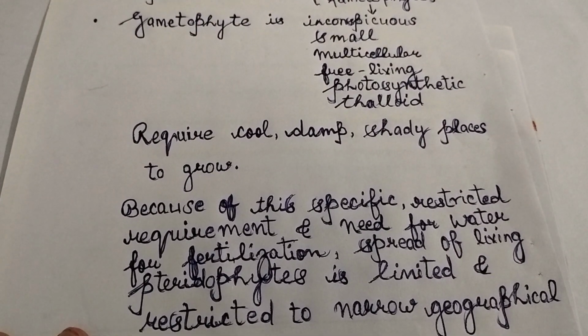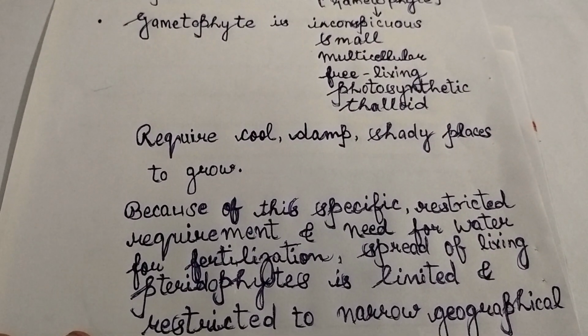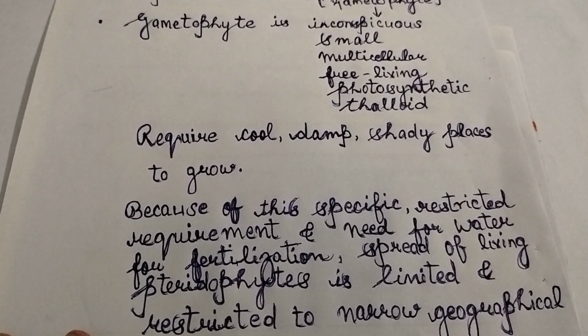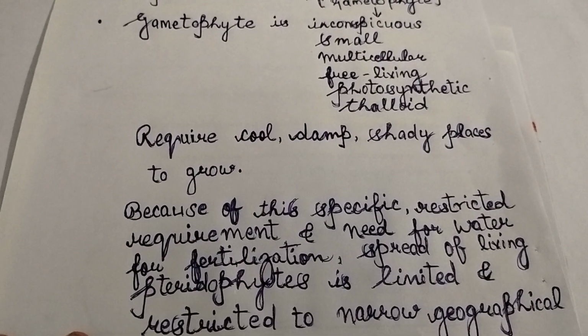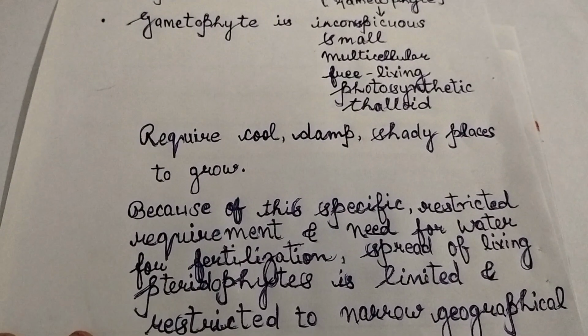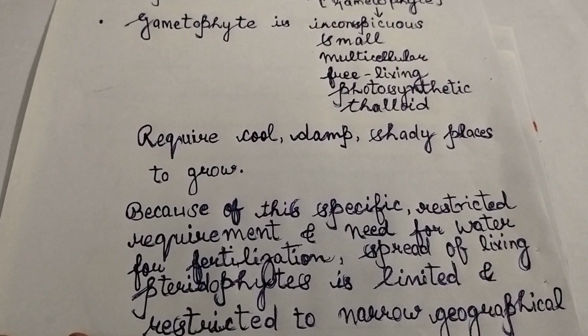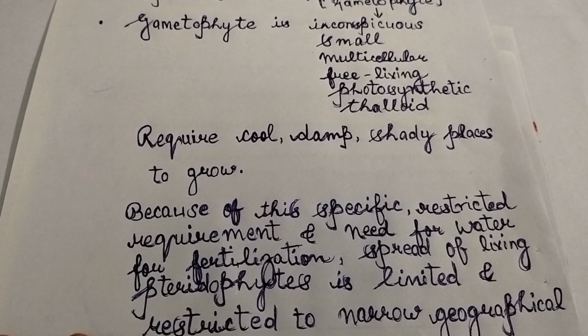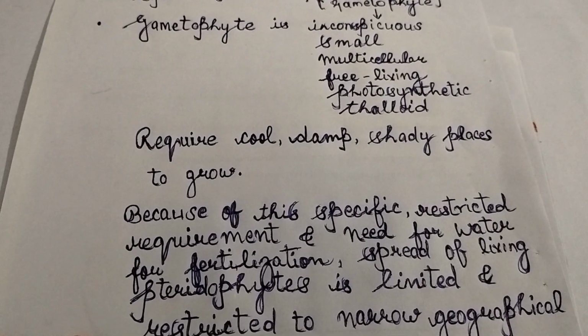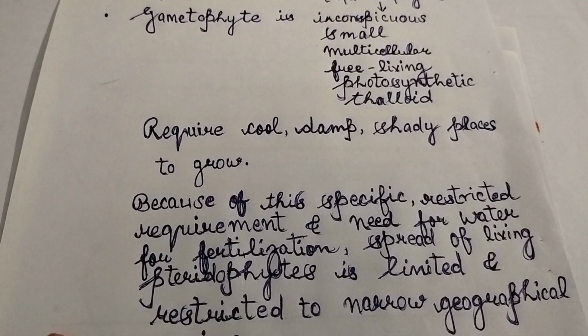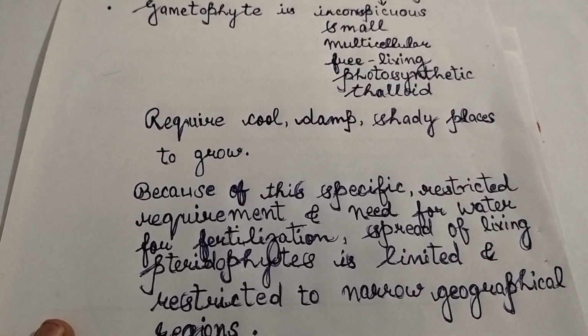And because of this specific restricted requirement, and one more important thing, need for water for fertilization, means here fertilization takes place in water, dependency on water. Because of all these reasons, spread of living pteridophytes is limited and restricted to narrow geographical regions.